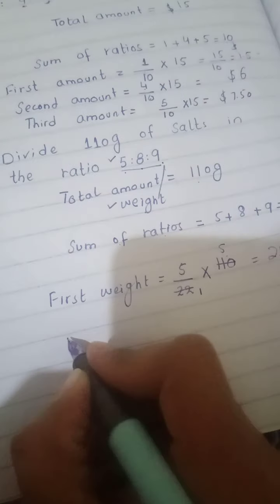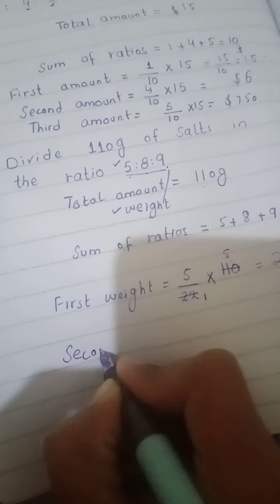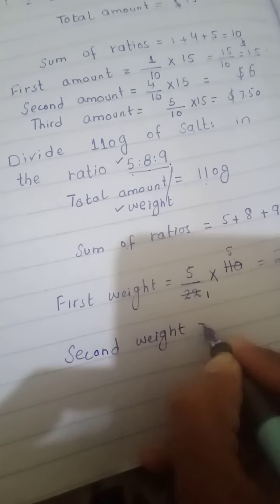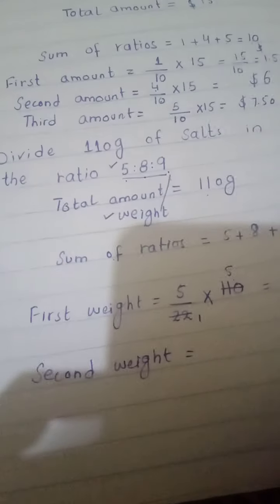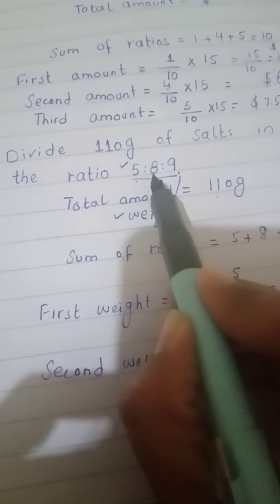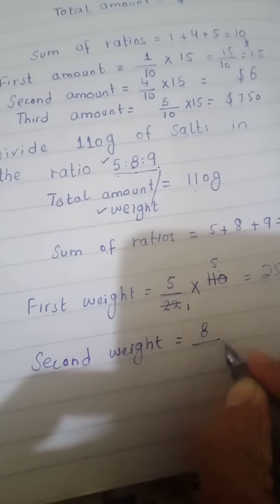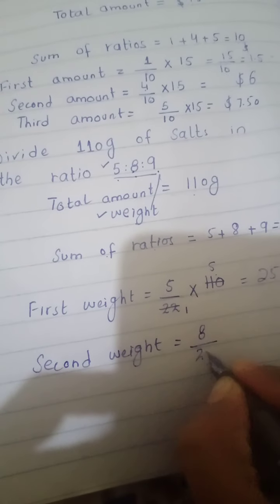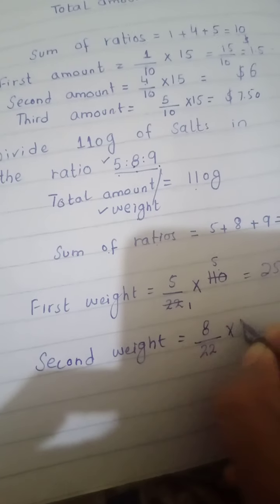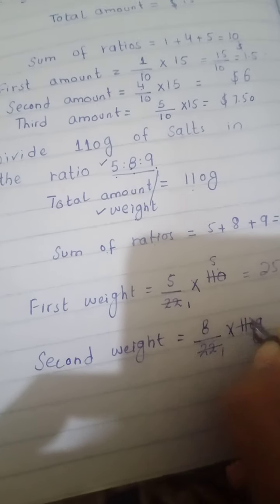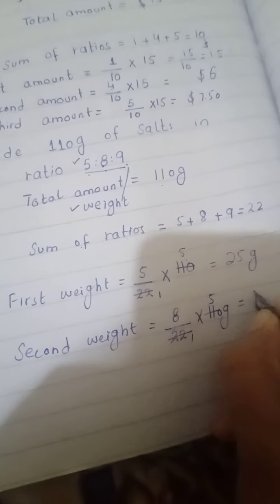Now the second weight. For the second weight I will pick the second quantity, that is 8. This 8 will be divided by the sum of the ratio, 22, multiplied by 110 gram. 22 times 5 is 110, and 8 times 5 is 40, that is 40 gram.